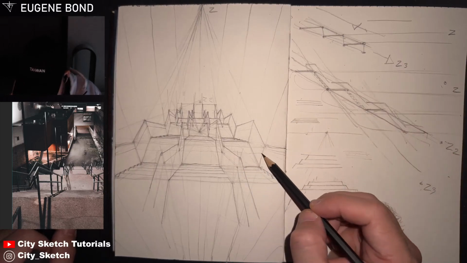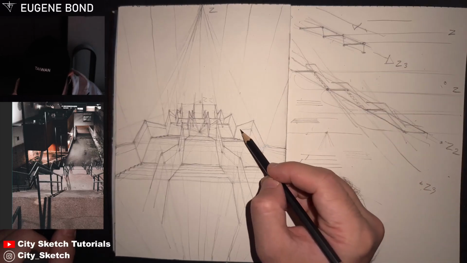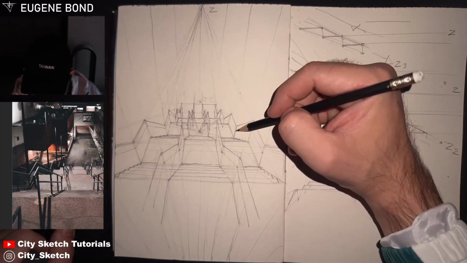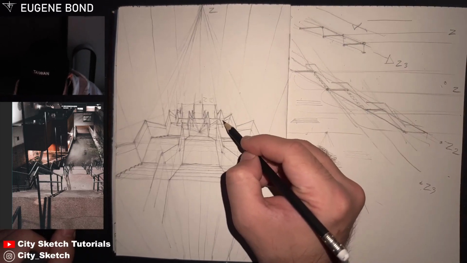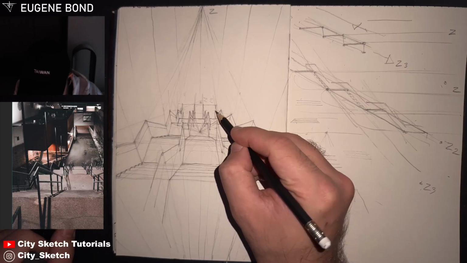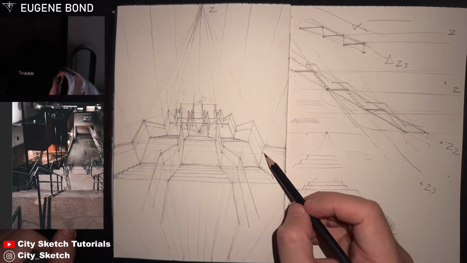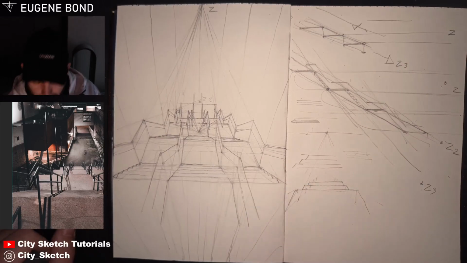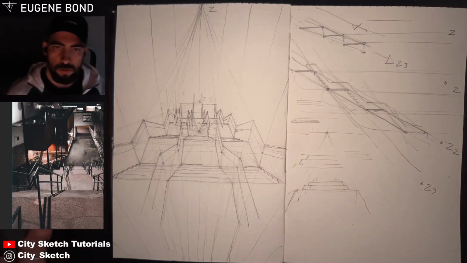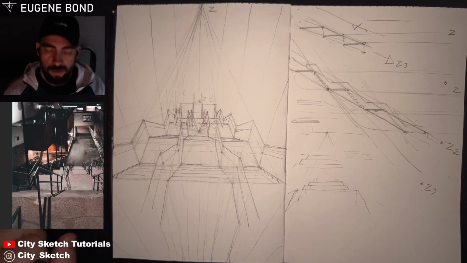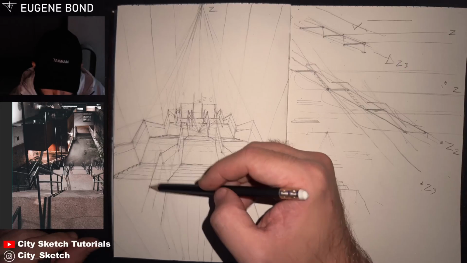Same I can do here: project it here, go to vanishing point, intersection, vanishing point, intersection, vanishing point. Like this. So I divide this into doubles, and then now maybe here, yeah, I will cut it like on a reference.